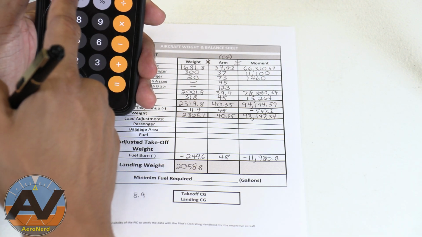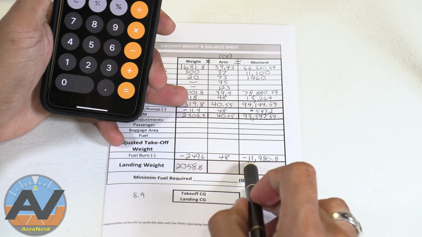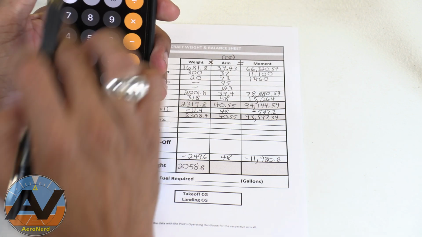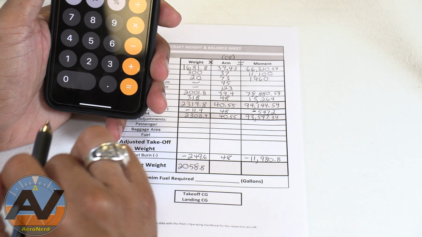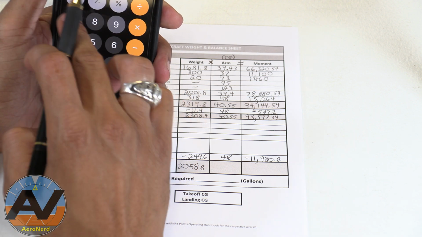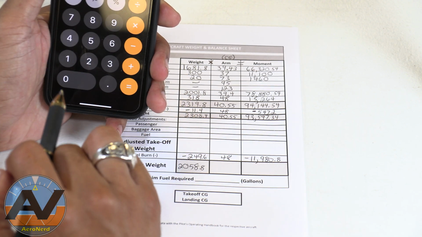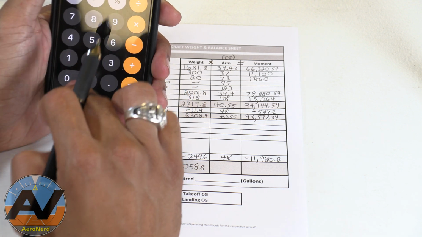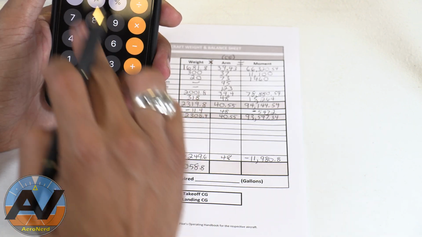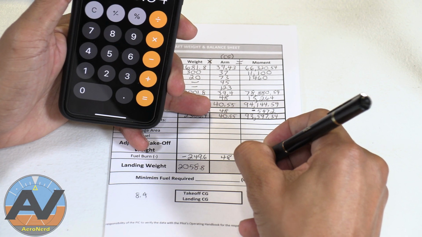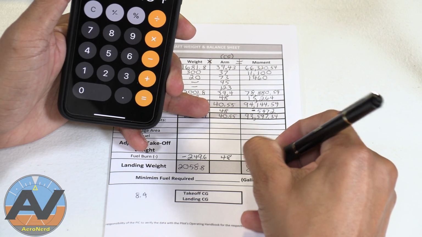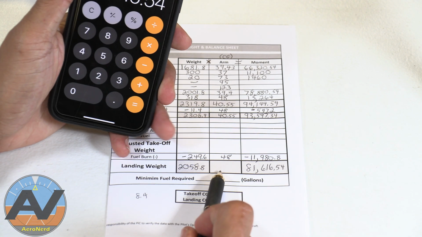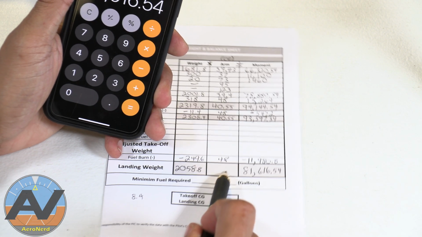You take that number and you subtract it from our moment that we had when we took off. So 93,597.34 subtract 11,980.8, and that's going to give us 81,616.54. And then rinse and repeat again to get our CG.